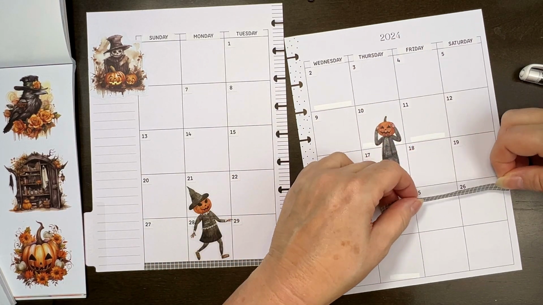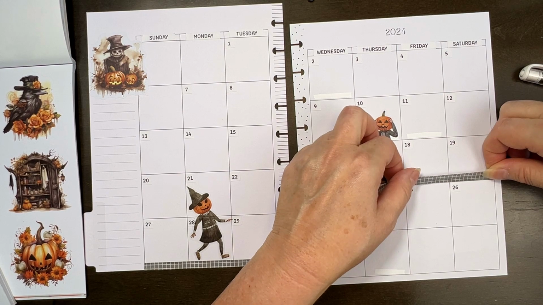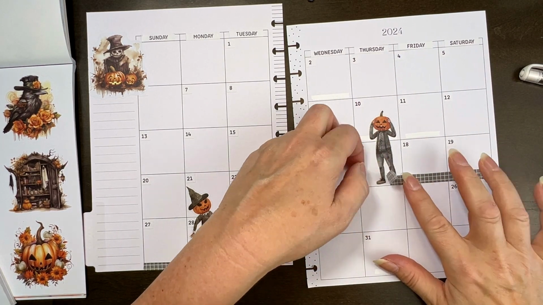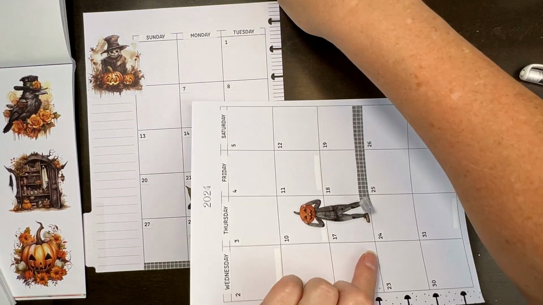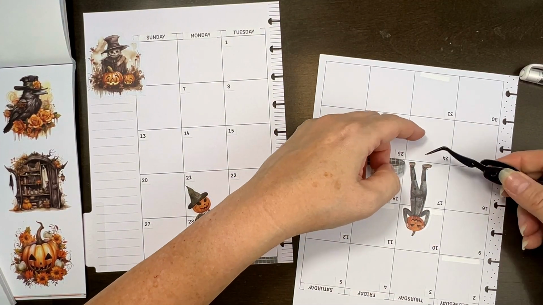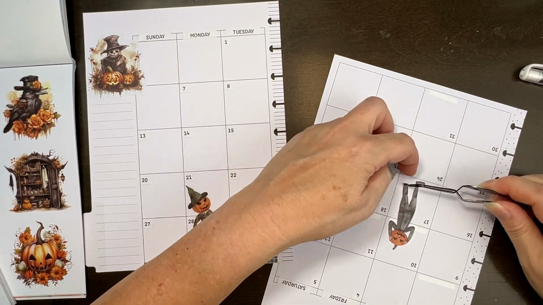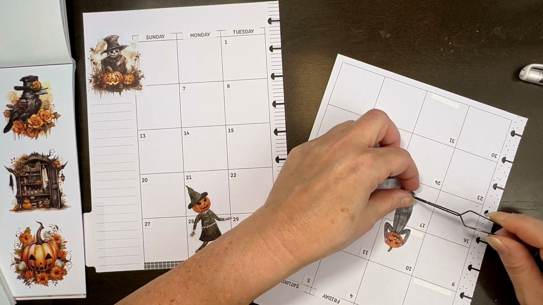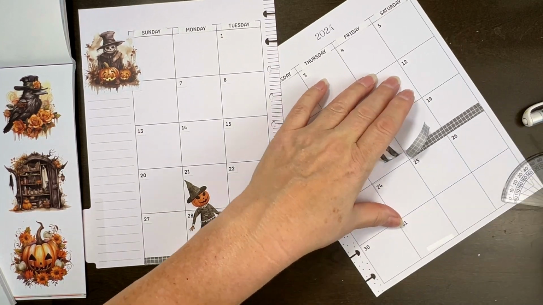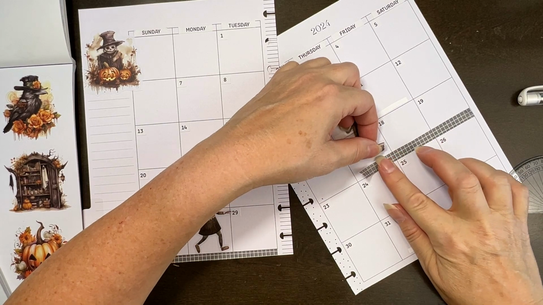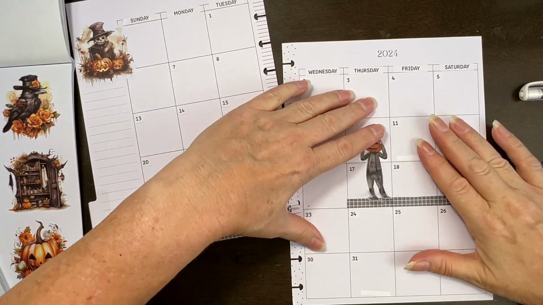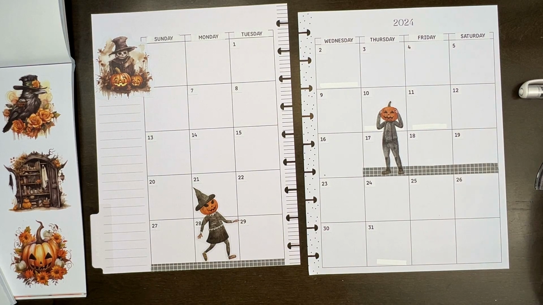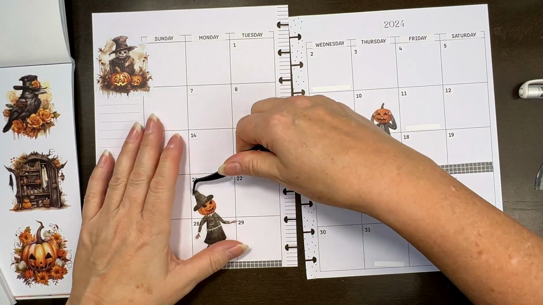So we'll put this piece in here, and I think what I will do is pick up his feet and put his feet on top. I may lower the girl down and put her feet on top. I'm not sure just yet. So let's see what this looks like. Oh, I like that. Okay, so let's lower her down just a little bit and put her feet on top.